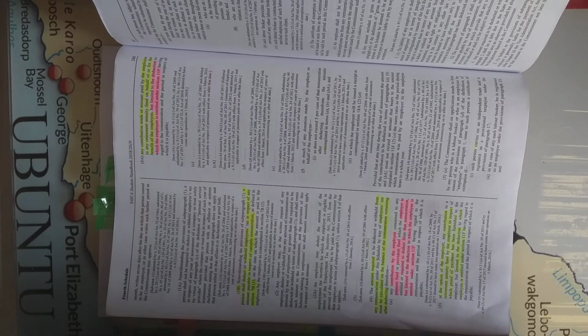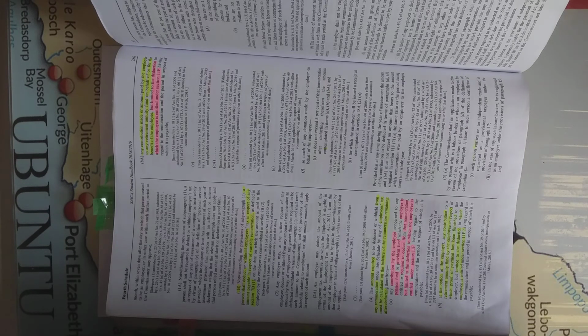Any contribution by the employee concerned to any pension fund or provident fund which the employer is entitled or required to deduct from the remuneration, but limited to the deduction to which the employee is entitled under section 11F. Now that is very important.